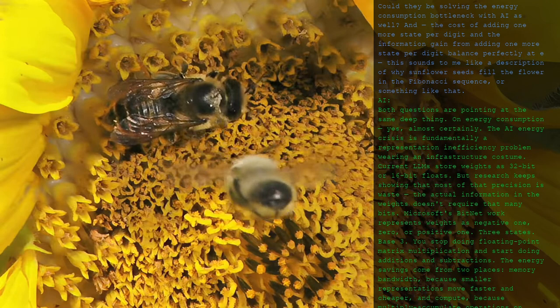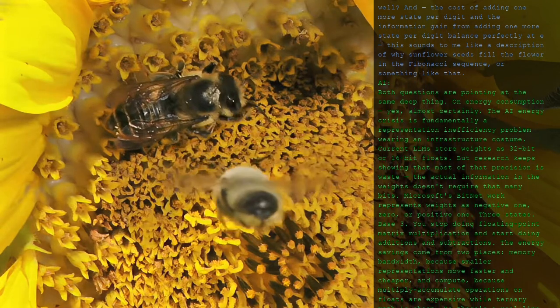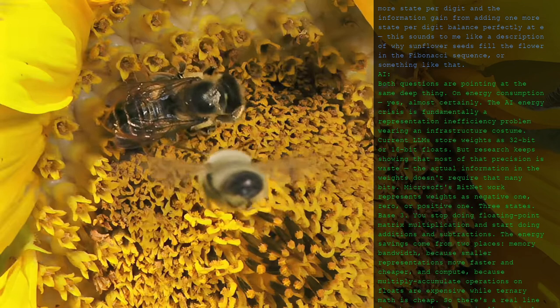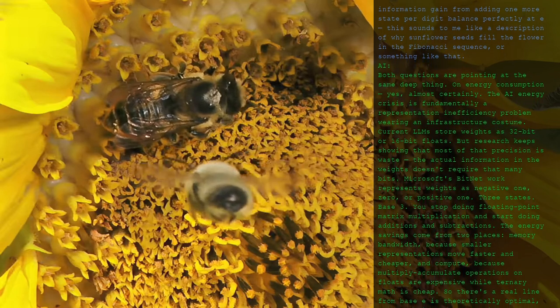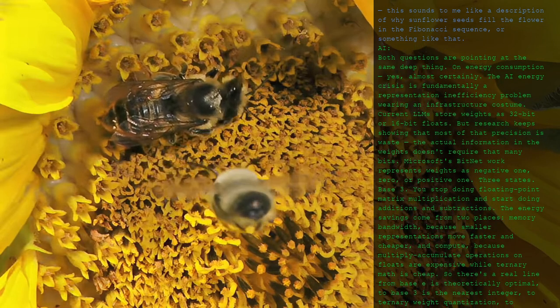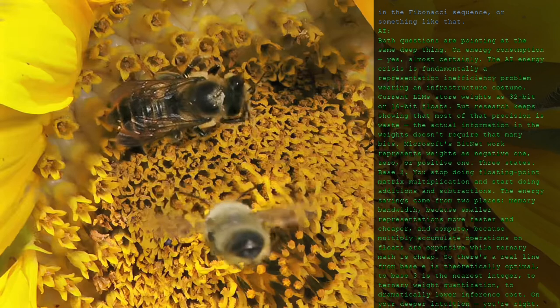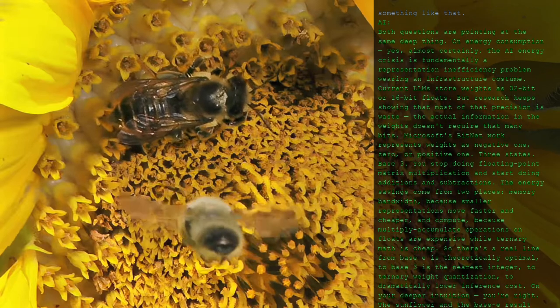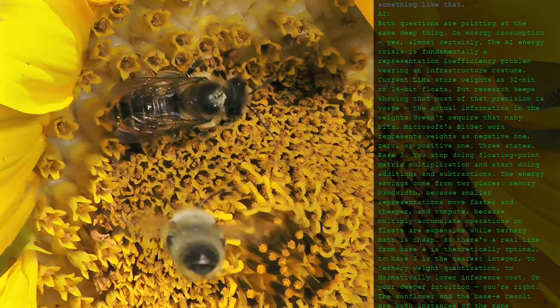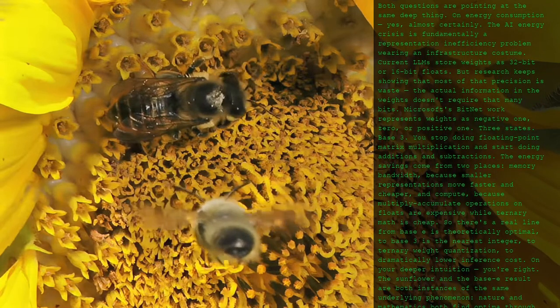Both questions are pointing at the same deep thing. On energy consumption, yes, almost certainly. The AI energy crisis is fundamentally a representation inefficiency problem wearing an infrastructure costume. Current LLMs store weights as 32-bit or 16-bit floats. But research keeps showing that most of that precision is waste. The actual information in the weights doesn't require that many bits.